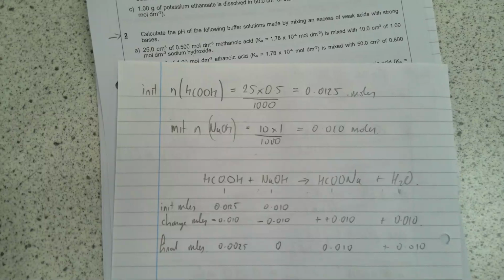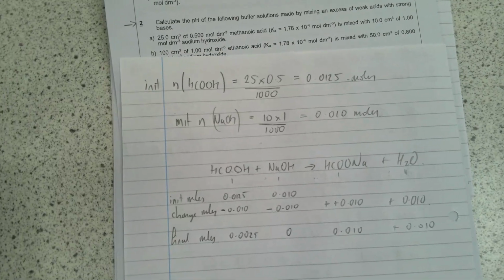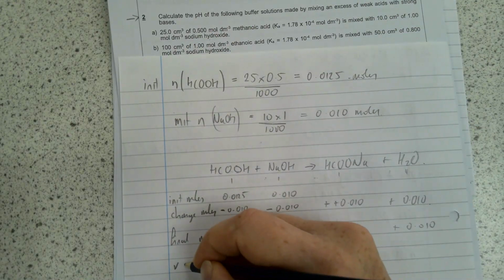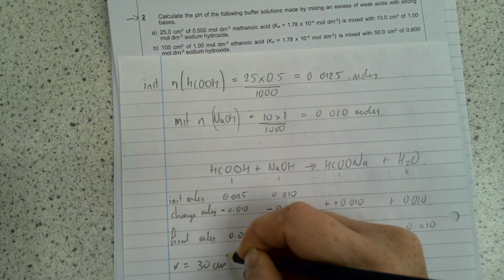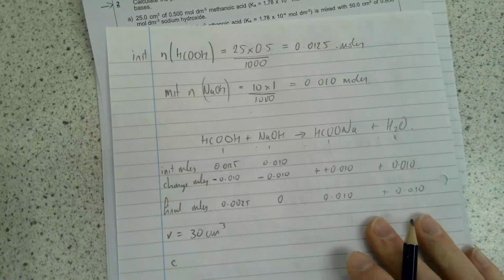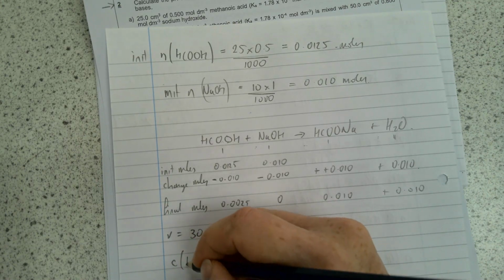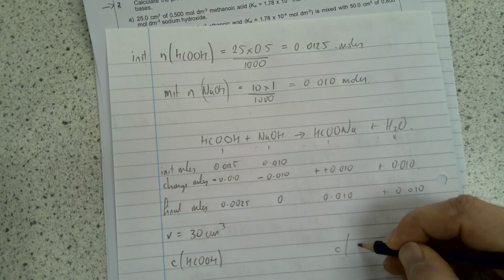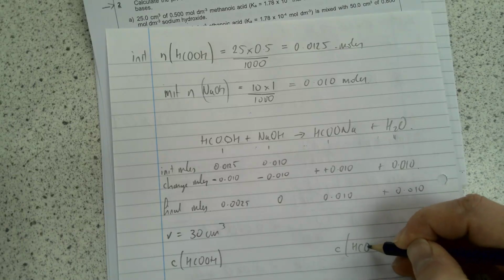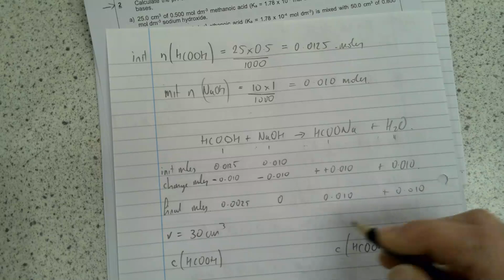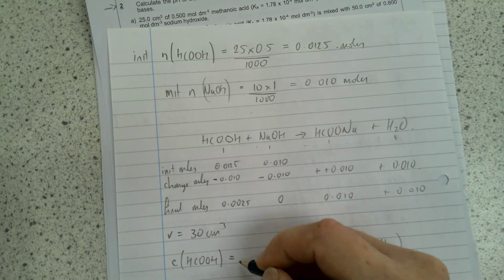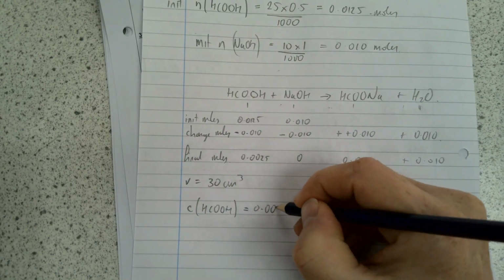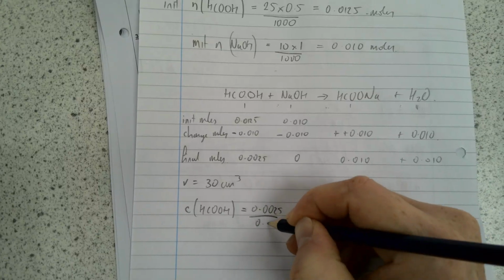Then you've got to work out the concentration of each one using the total volume of everything we've got, which we go back to the question, 25 and 10. So the volume equals 30 centimeters cubed. So we can work out the concentration of methanoic acid and the concentration of sodium methanoate by dividing number of moles by the volume in decimeters cubed.